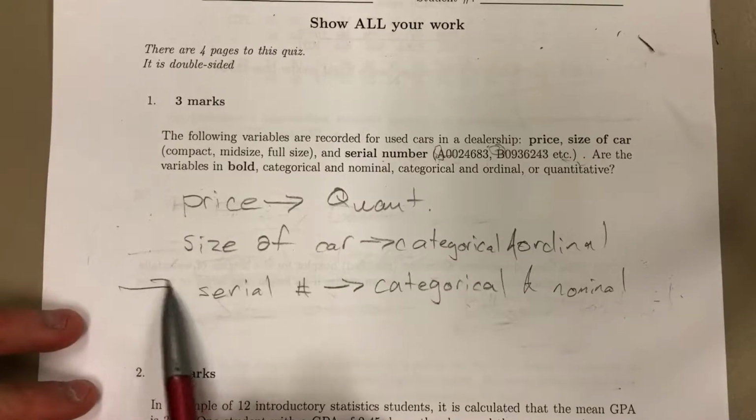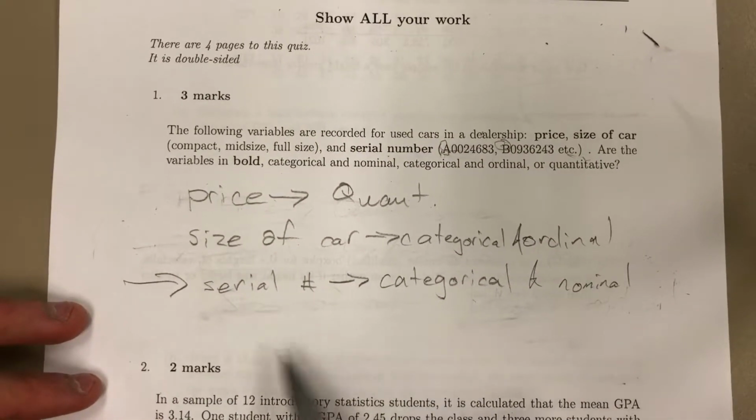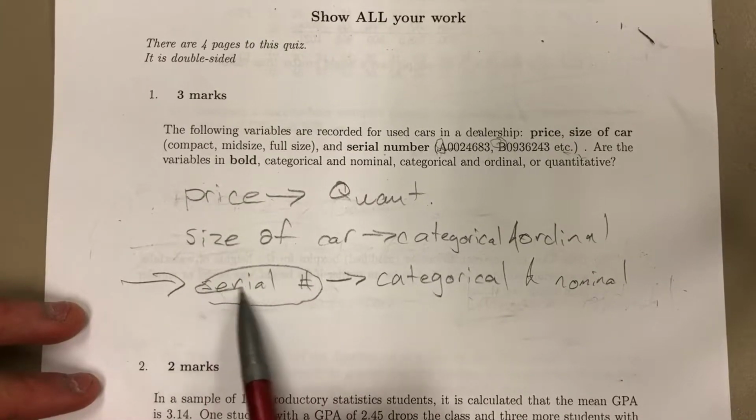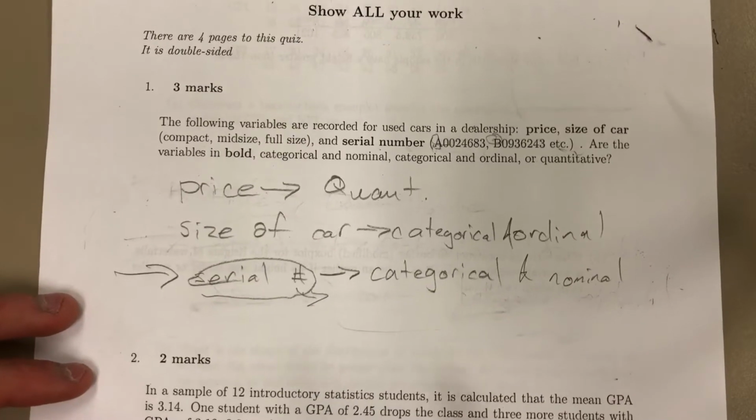A lot of students had the most trouble on this one. Generally, I think most of the confusion was on serial number. You just have to try not to overthink this question.